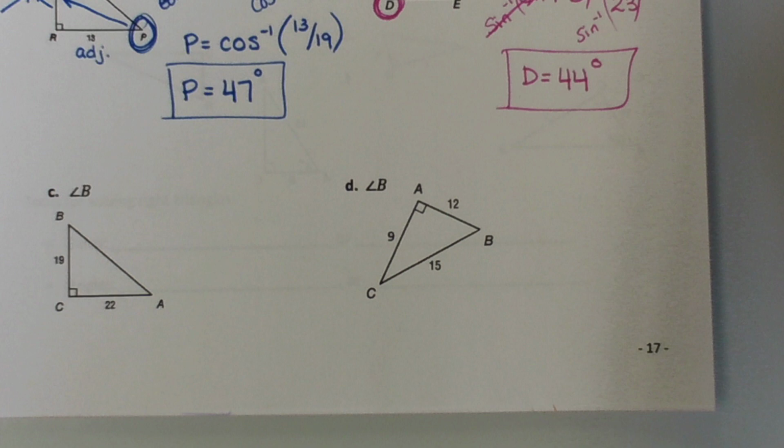Okay, which angle are we focusing in on this one? B. Why? It's the one we're trying to solve for, which means 22 is the opposite. 19 is the adjacent. What trig ratio uses opposite and adjacent? Tangent. Tangent of what? Equals what over what? To get B alone, what do I do? Inverse tangent. So B will be inverse tangent of 22 over 19. And tangent inverse of 22/19 gives me what? 49 degrees.